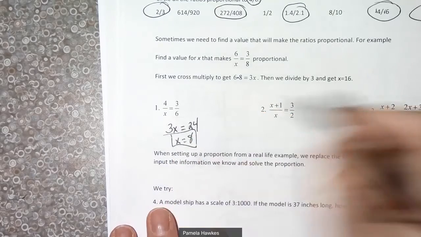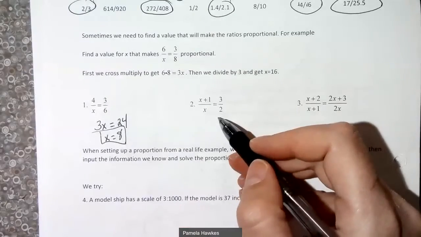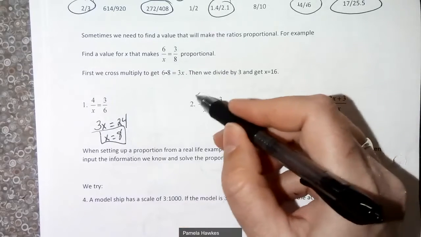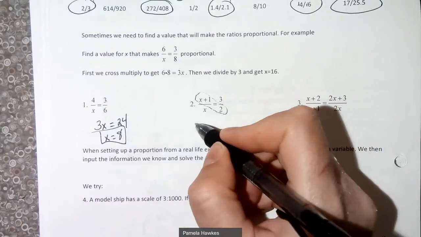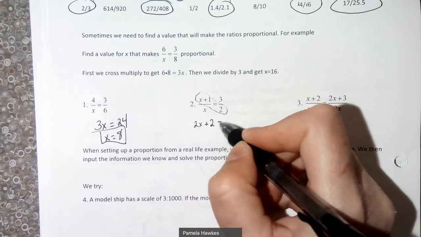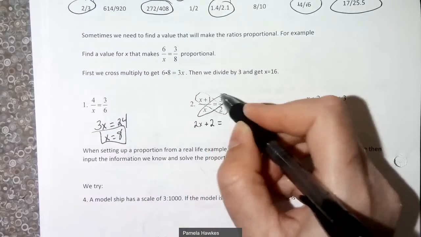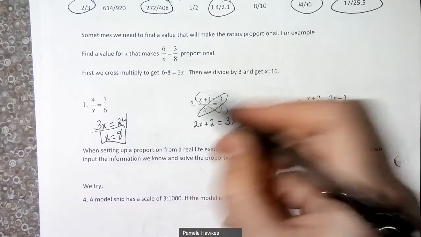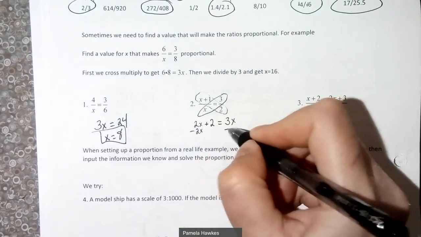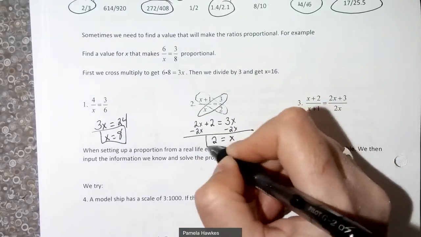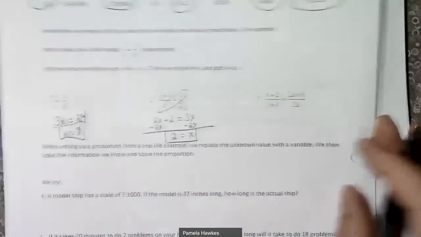Very good. So let's do the same thing here because this one doesn't look any harder. Well, why is it harder? I'm going to do this times this, which is what? 2x plus 2 is equal to, what do I have here? 3x. Now what? Minus 2x. And what happened? x equals 2. That was easy.